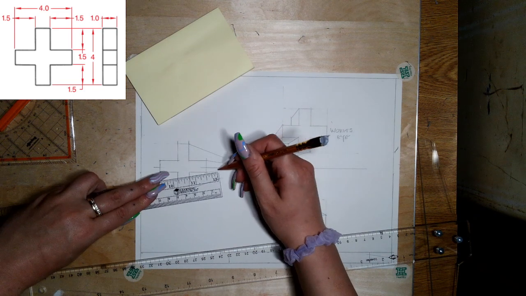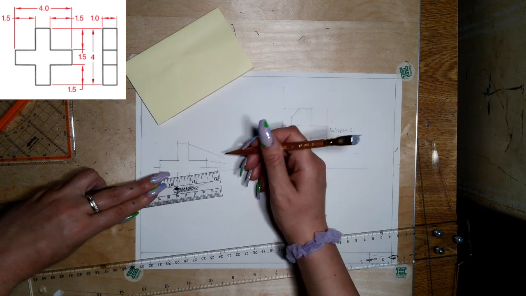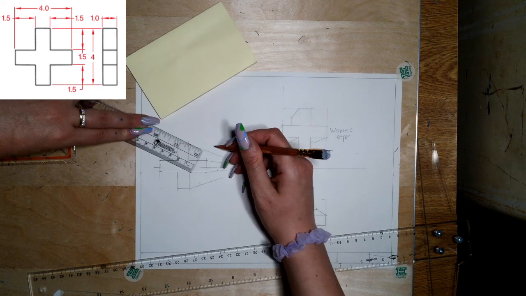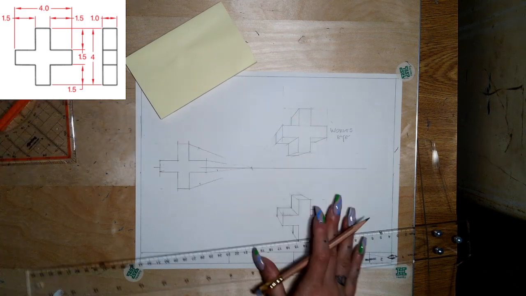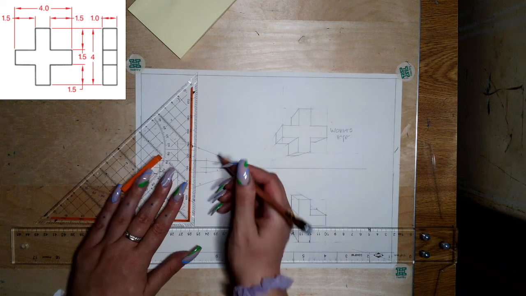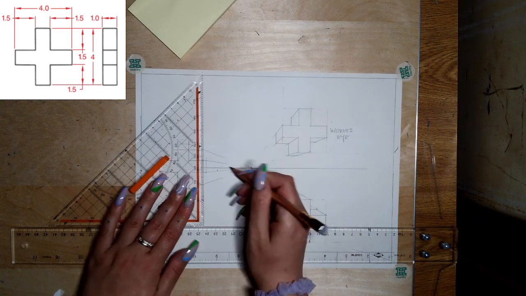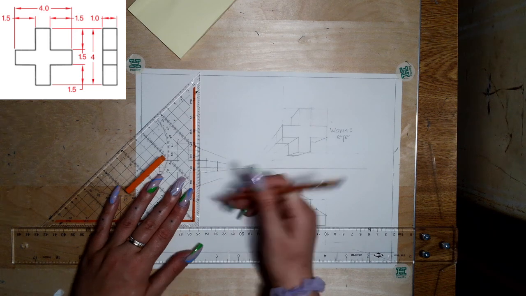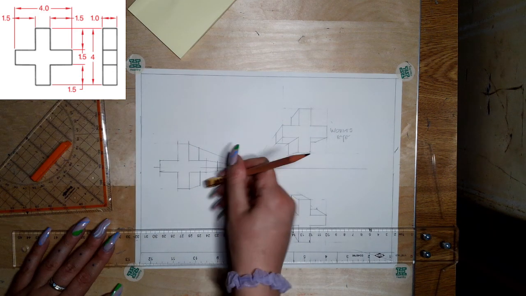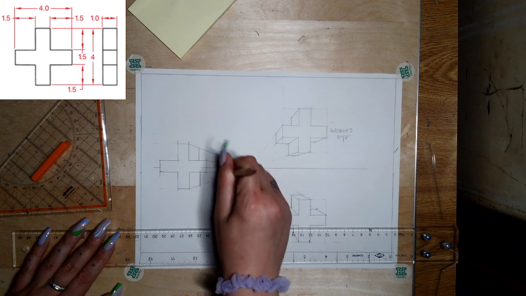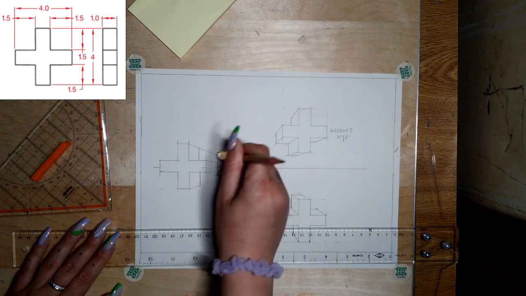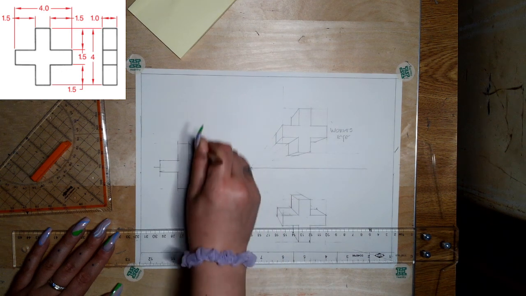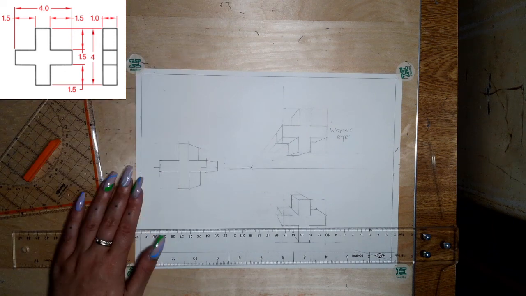1/2 inch, 1/2 inch, 1/2 inch. So because I'm sitting directly on that horizon line, I don't see either the top or the bottom.